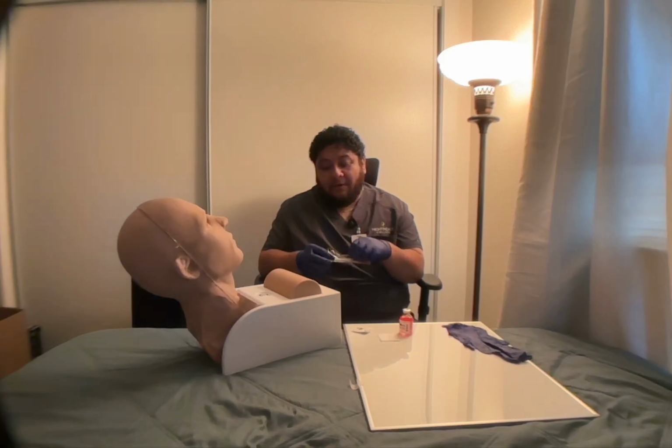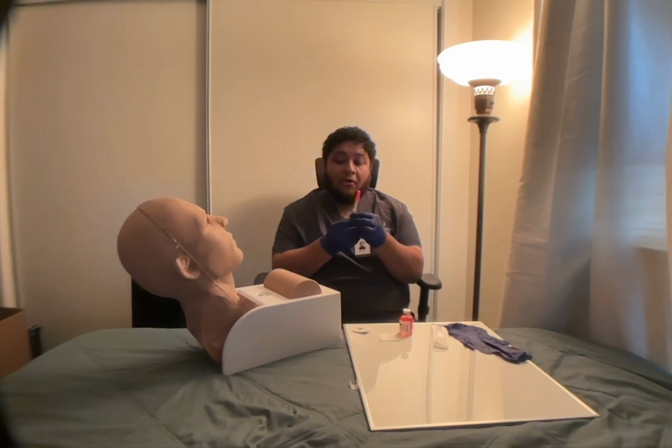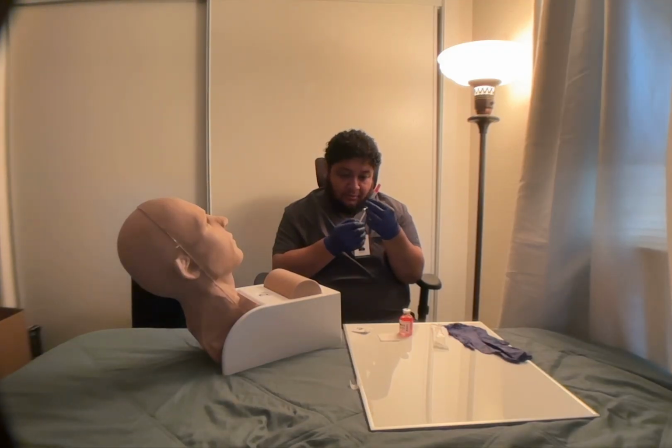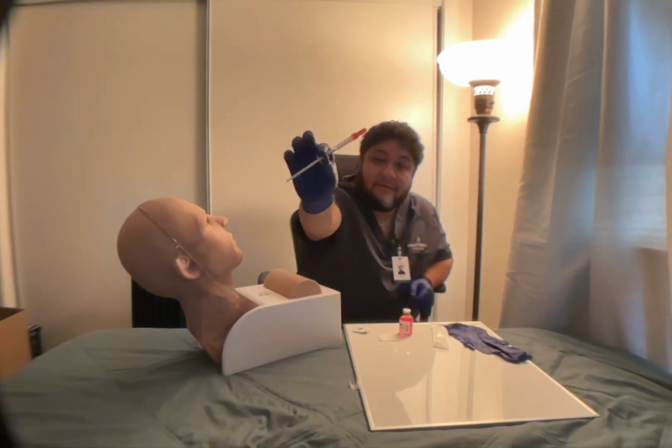Okay, so I will remove it from the packaging, and I'm going to draw 1 milliliter of air. Like so. Just to verify, here's the syringe, 1 milliliter.